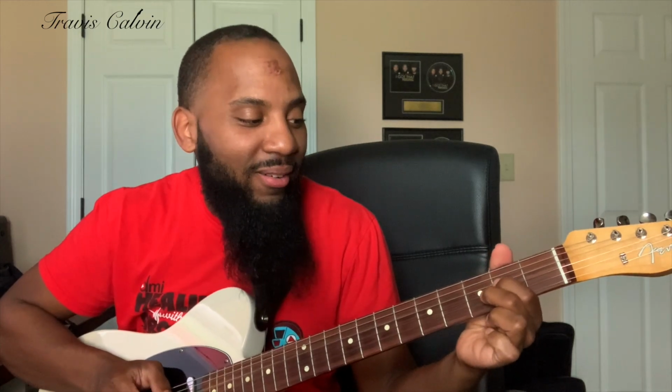2, 5, 1, 4, back to the 1. So just by walking that tritone all the way down, we were able to kind of do secondary dominants, with the exception of that chromatic from C to A7. But these were just a couple ideas to show what a tritone is, that flat 5 interval, and how you can begin to incorporate that into your playing.